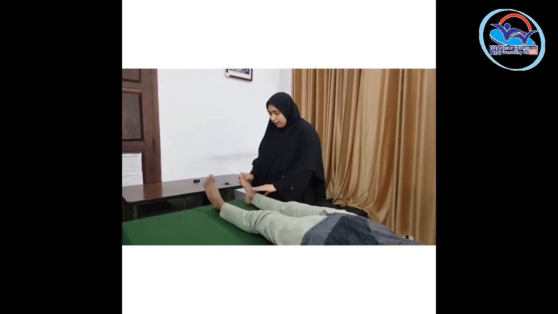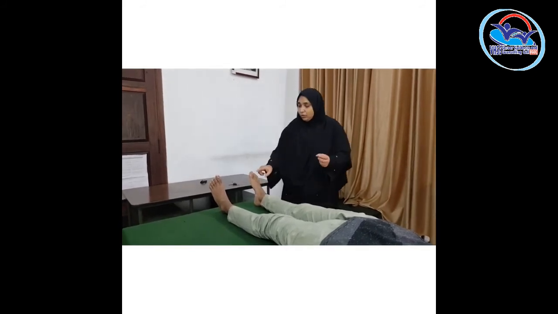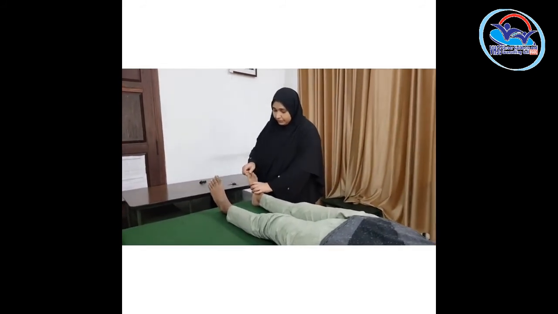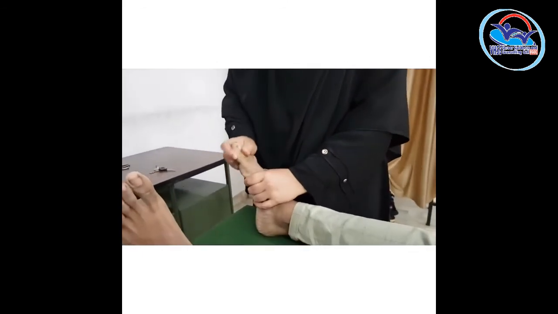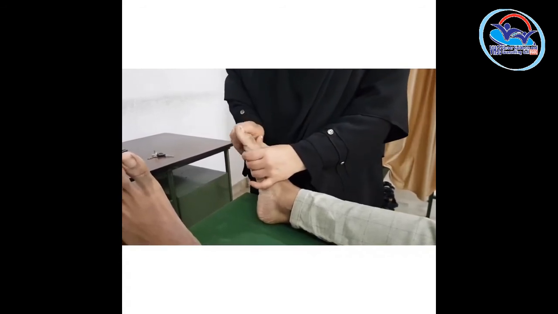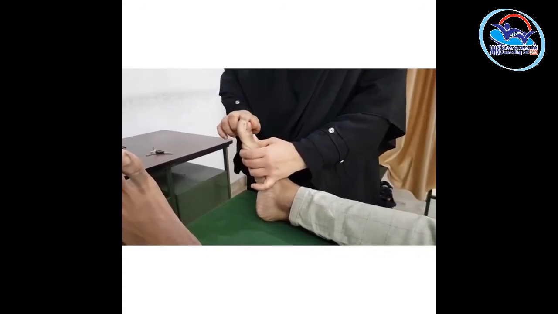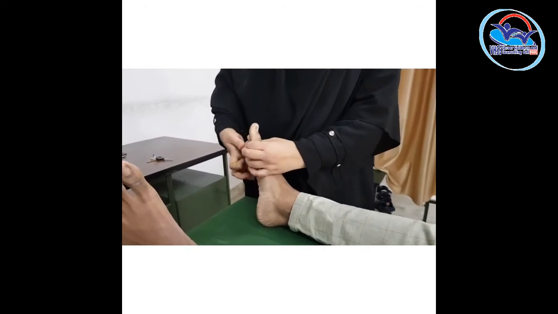So we have completed all the movements of the lower limb: hip flexion, extension, abduction, adduction, internal rotation, external rotation and circumduction, knee flexion, extension, and foot dorsiflexion, plantar flexion, inversion and eversion. And now we have the toes. In the toes we will do all the movements: metatarsophalangeal joint flexion, extension, and interphalangeal joints flexion, extension. You can do it individually or in a group as possible.